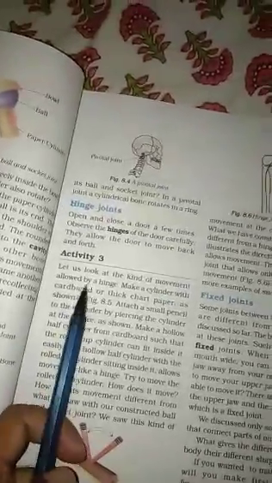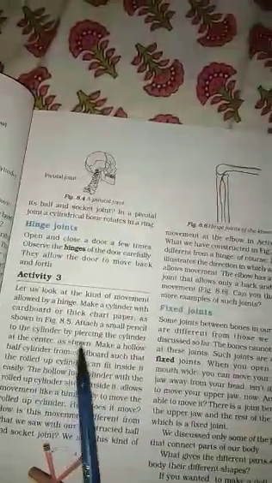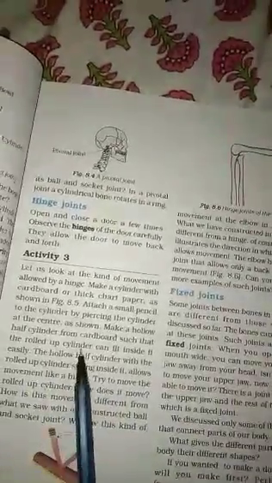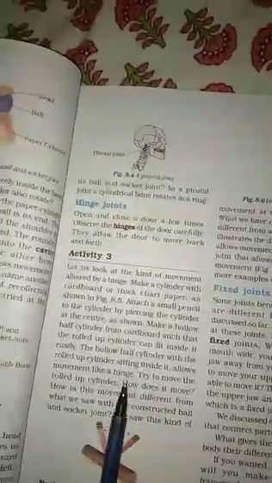Activity 3. Let us look at the kind of movement allowed by a hinge. Make a cylinder with cardboard or thick chart paper as shown in figure 8.5. Attach a small pencil to the cylinder by piercing the cylinder at the center as shown. Make a hollow half cylinder from cardboard such that the rolled up cylinder can fit inside it easily. The rolled up cylinder sitting inside the hollow half cylinder allows movement like a hinge. Try to move the rolled up cylinder.